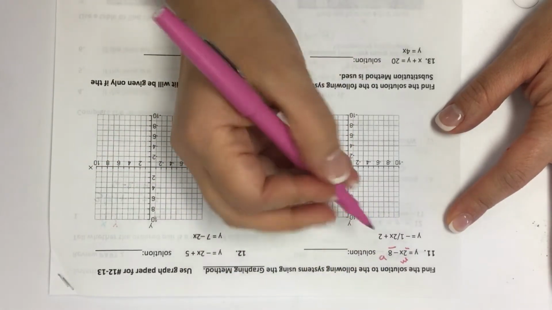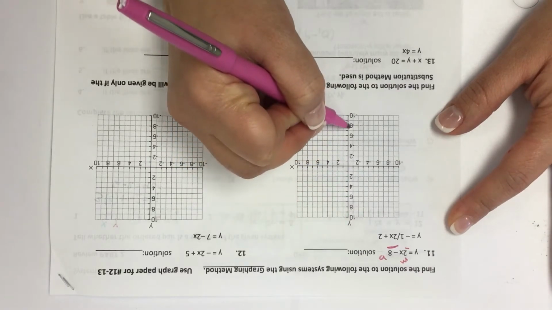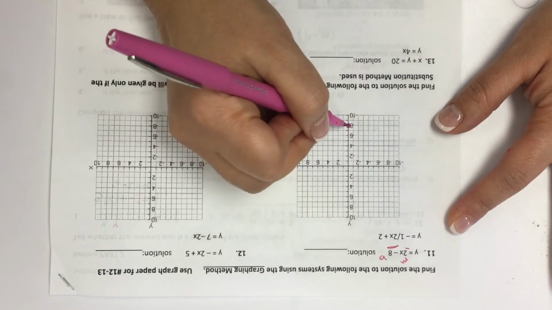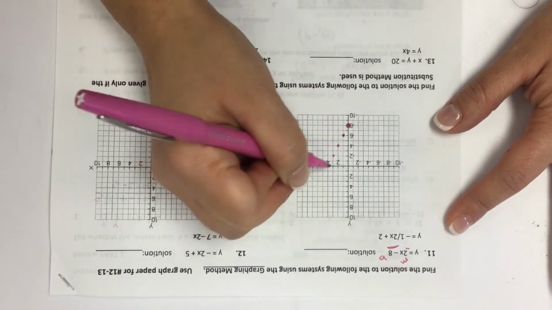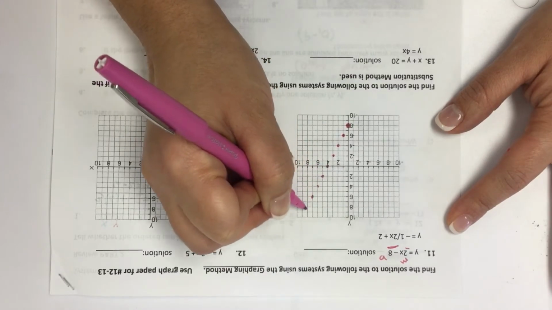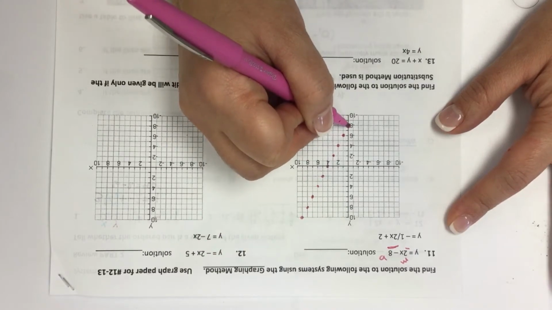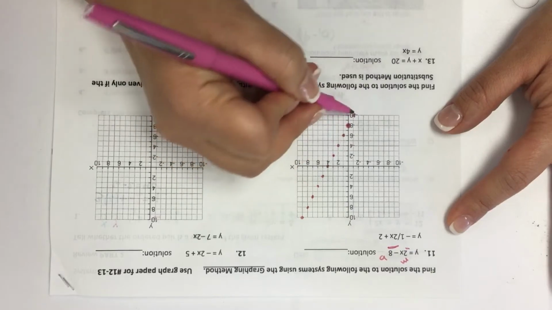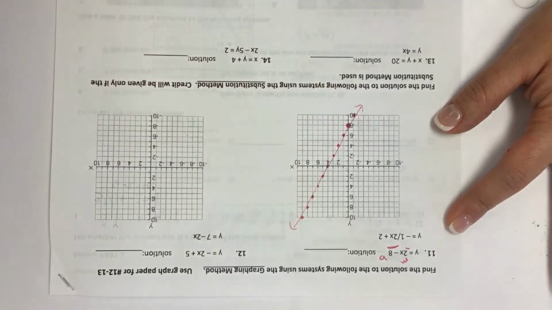So for my first problem, my b is -8, which means I'm going to begin at the -8 on the y-axis. My m is 2, which means we're going to move up 2 units, right 1. And we keep on doing that until we run out of space. And then to get the points on the left, instead of going up 2, right 1, we're going to go down 2, left 1. That gives me all of my points. I have my line for my first equation.